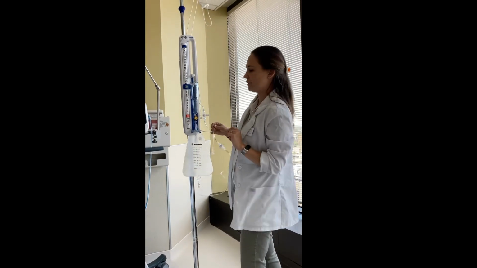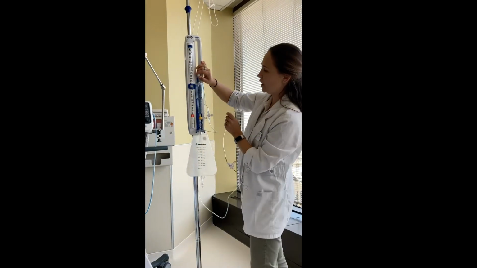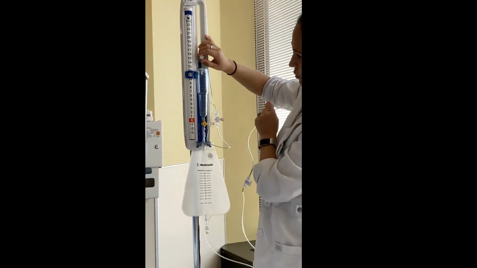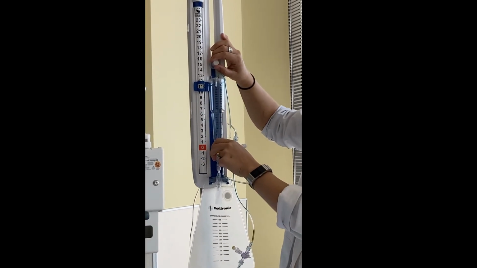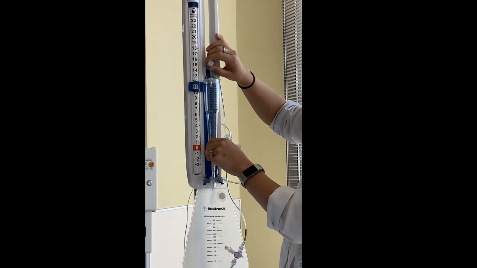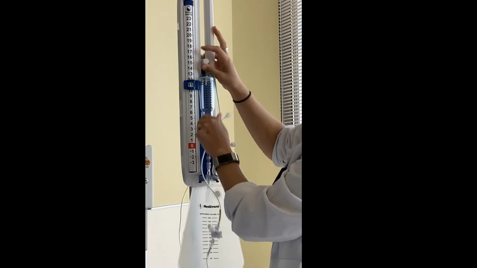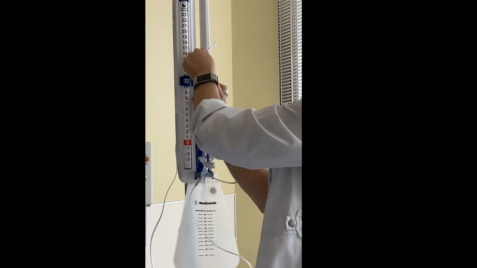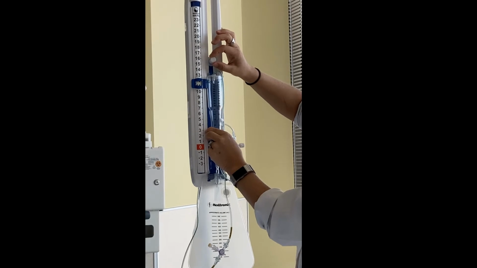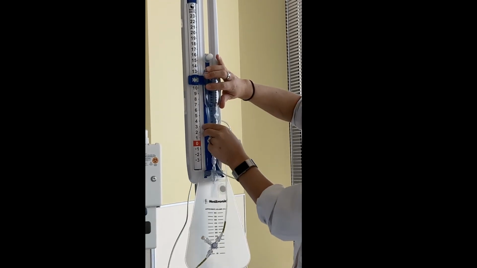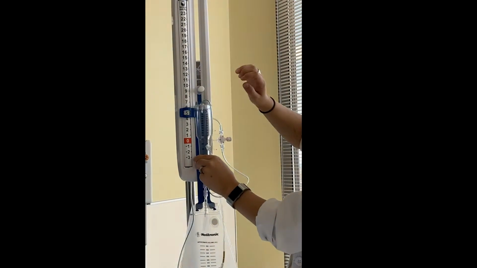So once I've connected my system, there are different settings that we can look at. Your burette or your drip chamber can be set at different levels depending on how much drainage your neurology team wants. So I can move this up and down. What's important is when you move it, you need to unscrew this little cap and you need to stabilize the collection chamber with your hands, because otherwise it's just going to drop.